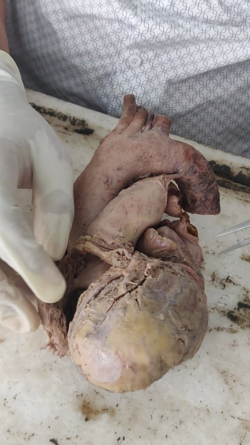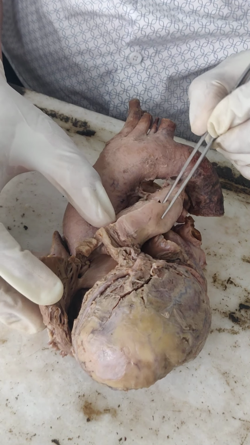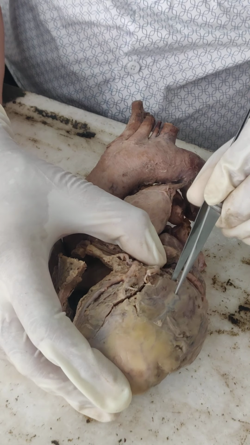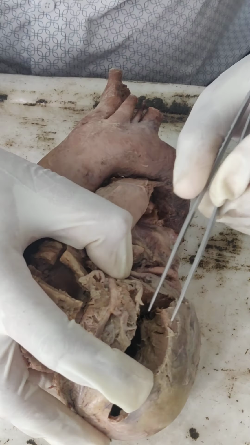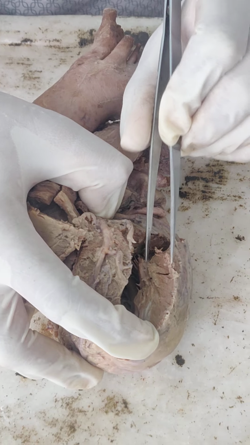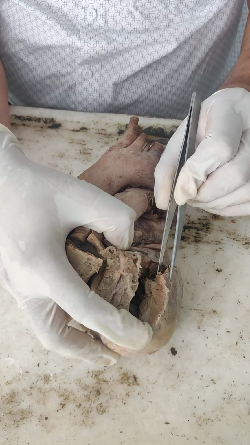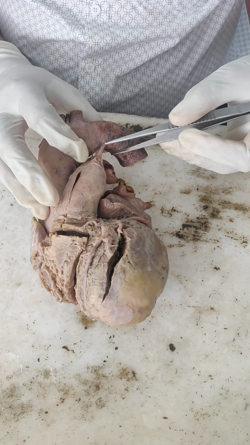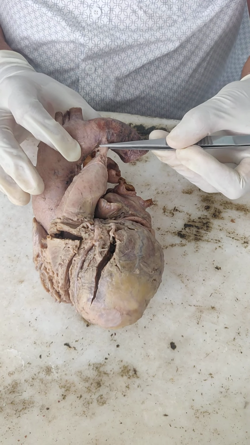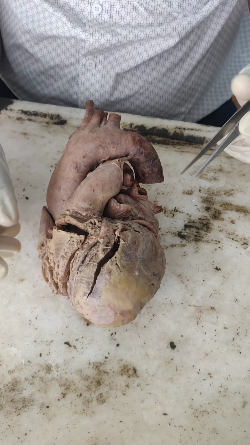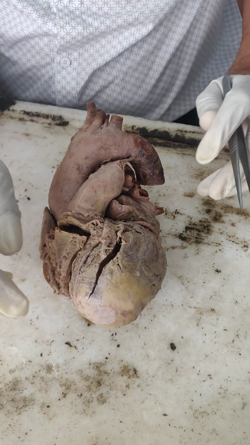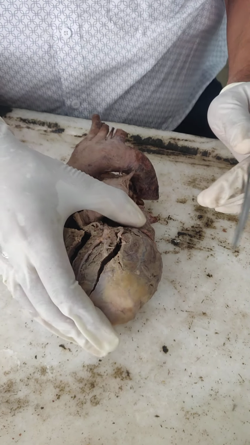But after that, what happens? After birth, the wall of the left ventricle is nearly 3 times thicker than the right ventricle, because the ductus arteriosus closes, as well as the foramen ovale between the two atria.